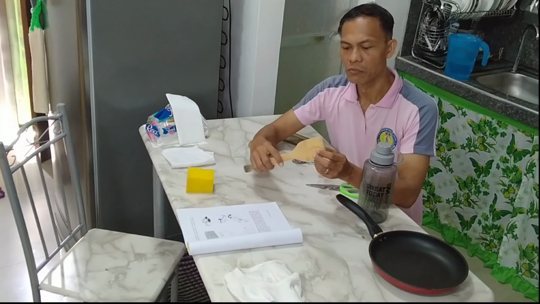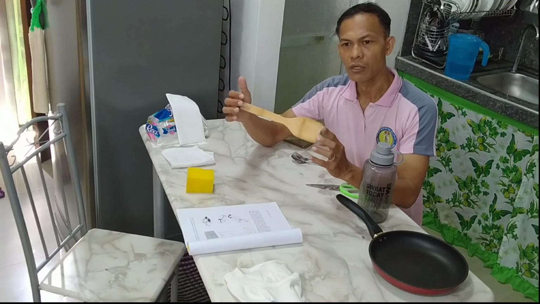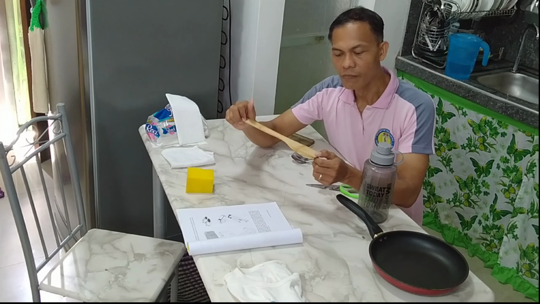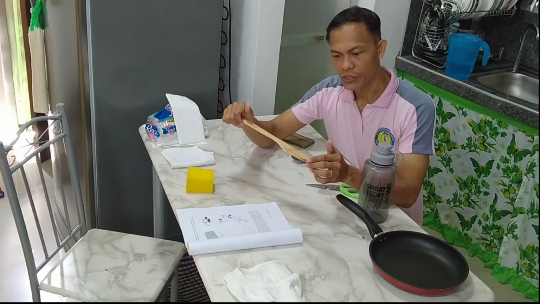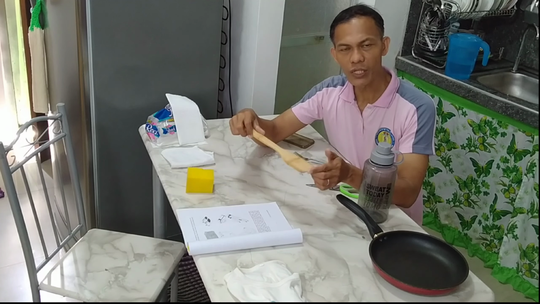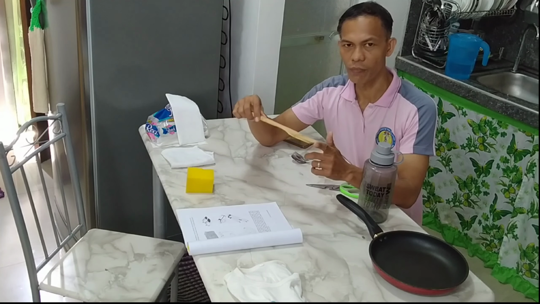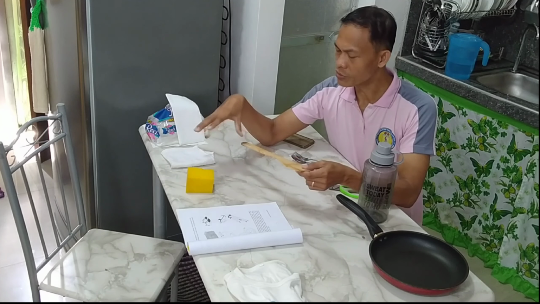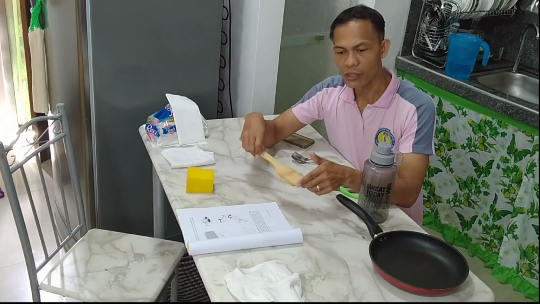Wooden shovel. For a while, it will float, but if it gets heavy and the water fills in its pores, it will sink. But it takes time. So it depends on time when this object, porous materials, float or sink in water.